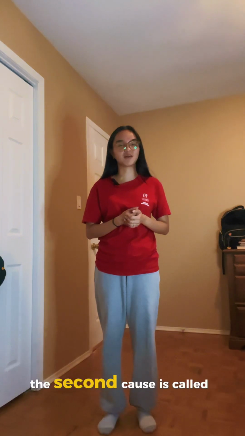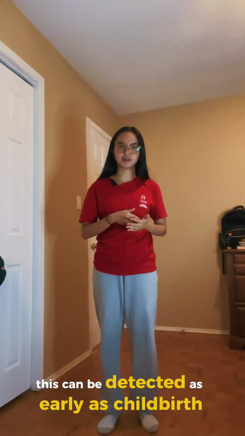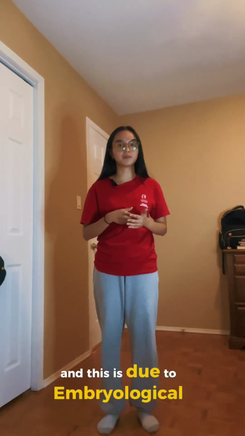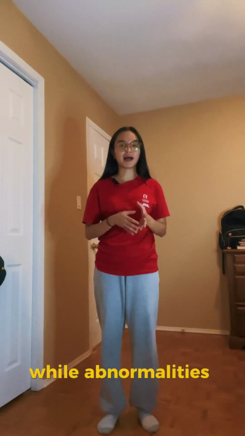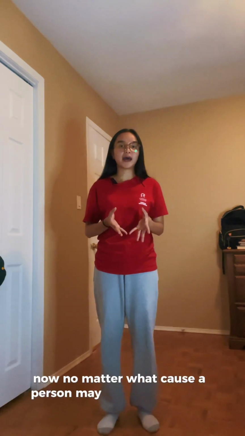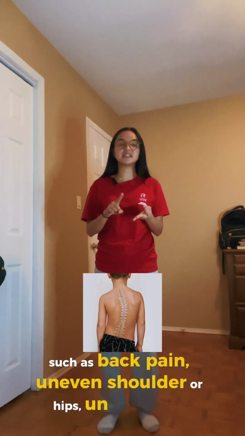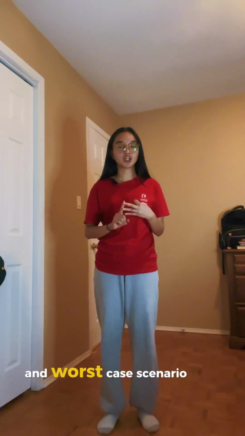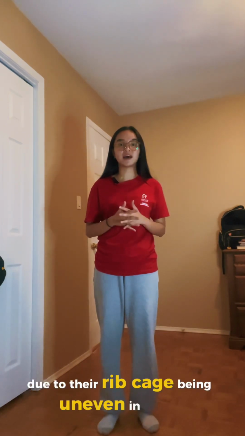The second cause is called congenital scoliosis. These can be detected as early as childbirth, and this is due to embryological malformation, while abnormalities in the muscle and nerves that support your spine can cause neuromuscular scoliosis. Now, no matter what cause a person may have due to their scoliosis, they will always have a symptom such as back pain, uneven shoulder or hips, uneven leg length, and worst case scenario, they may have a hard time breathing due to their rib cage being uneven in height.